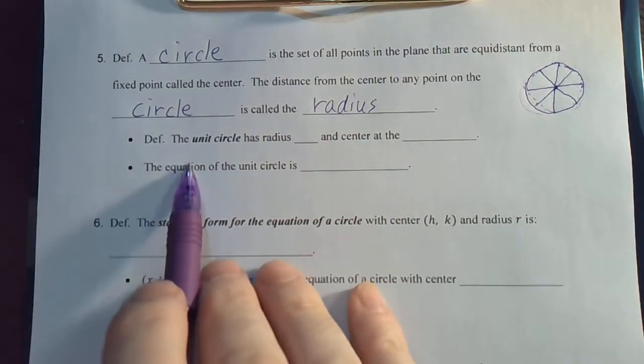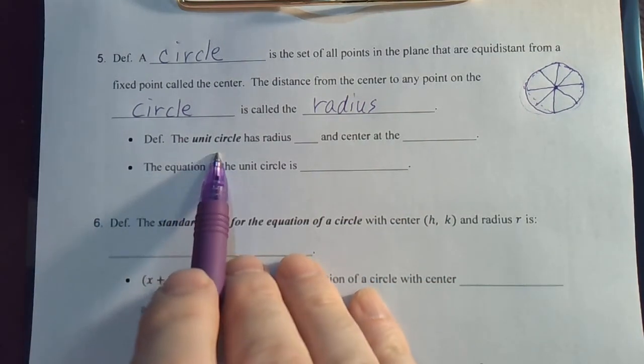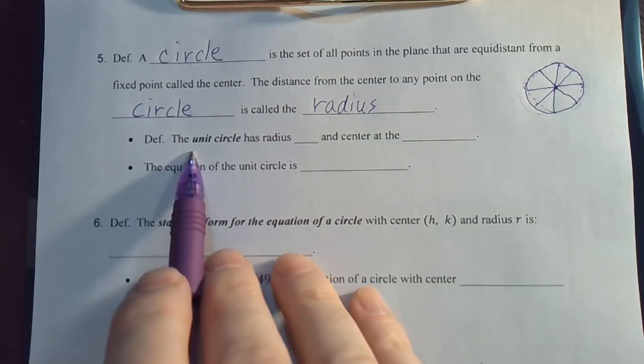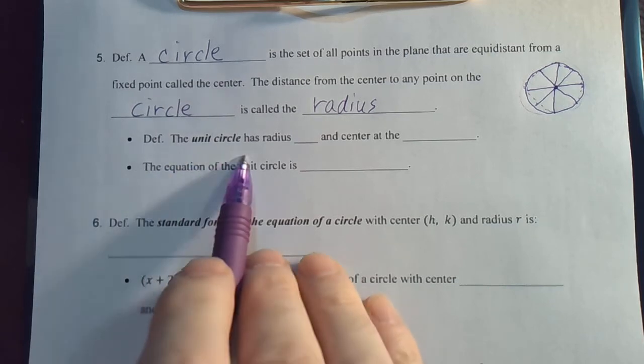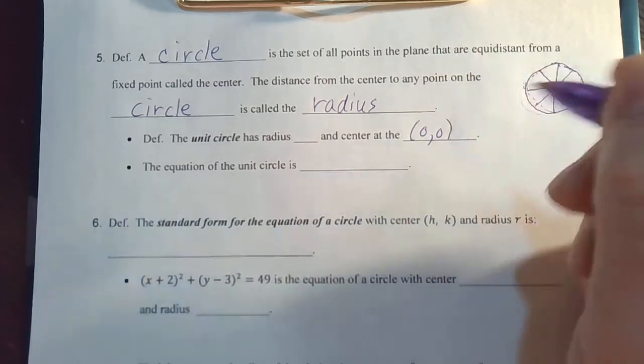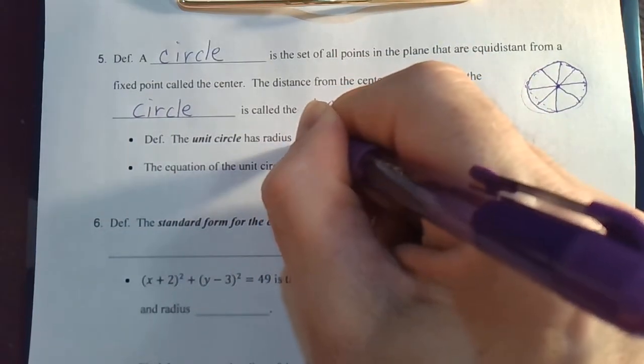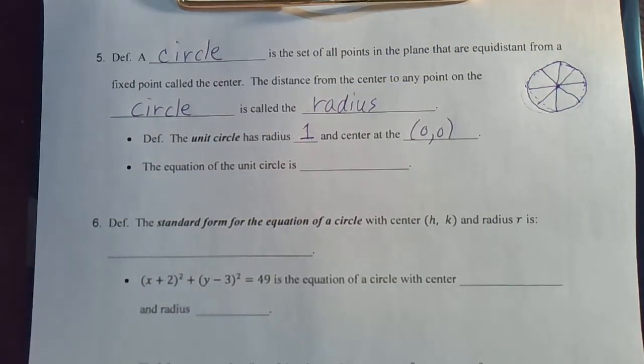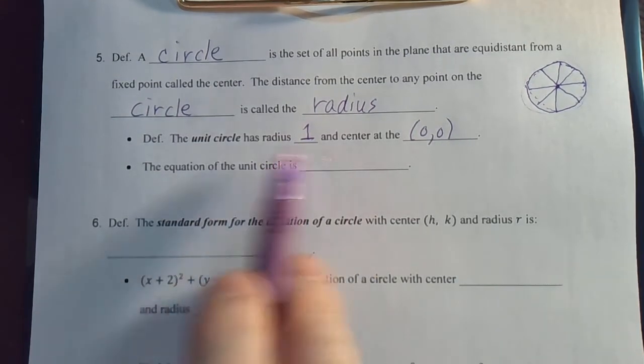Now, a very common circle that you've probably seen in trigonometry is the unit circle. The unit circle is centered at the origin, 0, 0, and it has a radius of 1. And if you've ever seen the equation of a circle, this is probably the equation that you've seen.